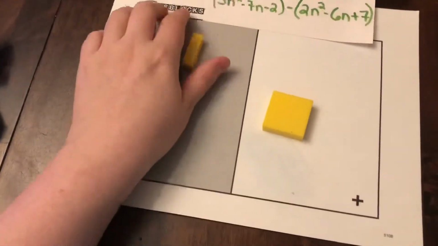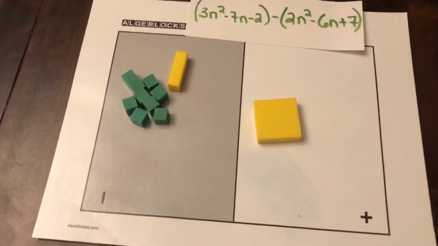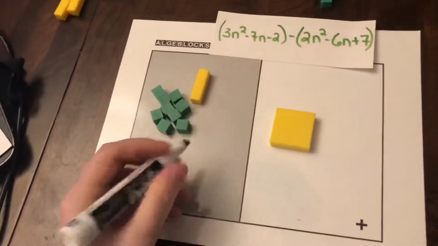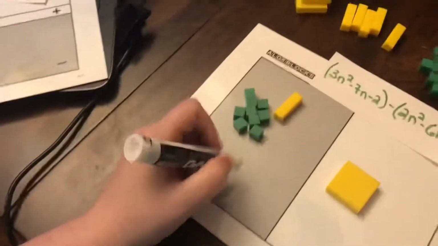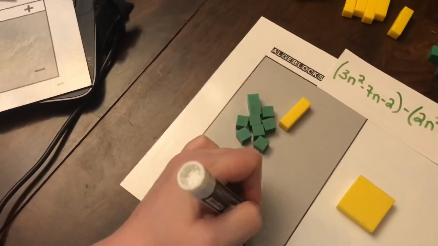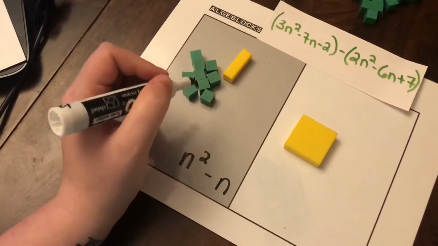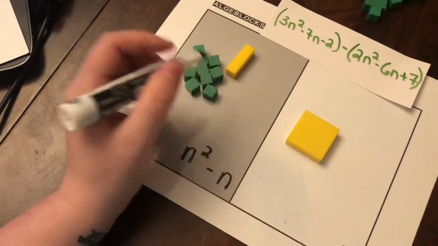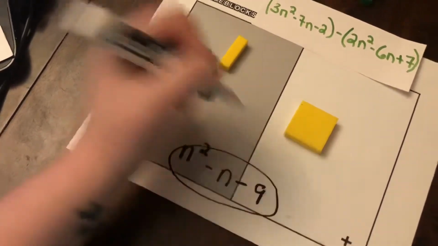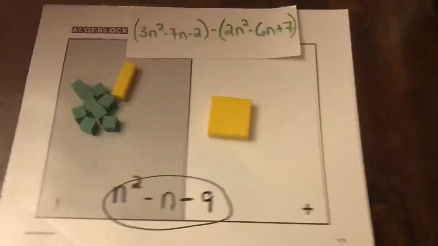After completing the last part of our problem, we are left with our answer, which is we have a positive n squared, we have a negative n, 1, 2, 3, 4, 5, 6, 7, 8, 9, and a negative 9. So that gives us our answer to this problem.